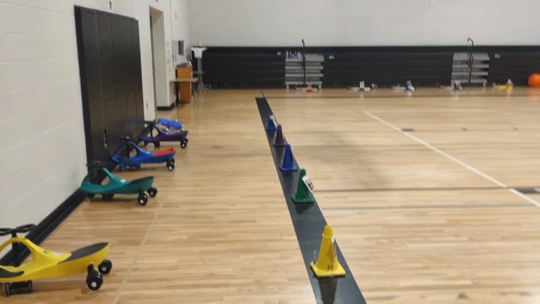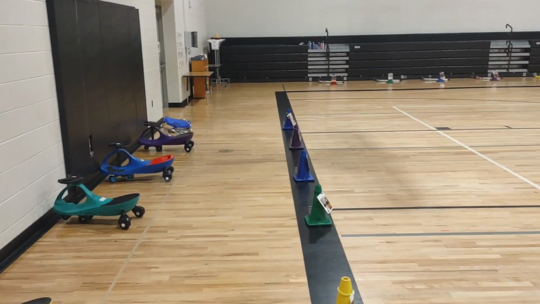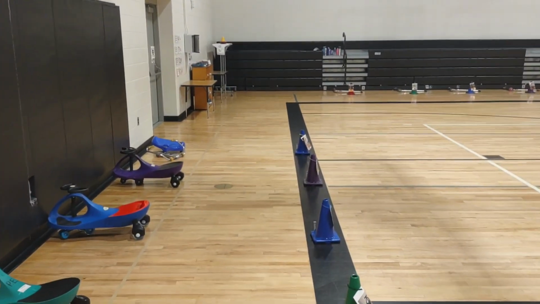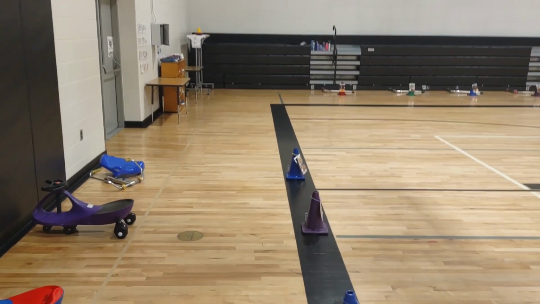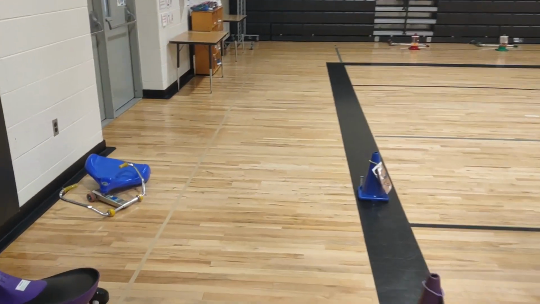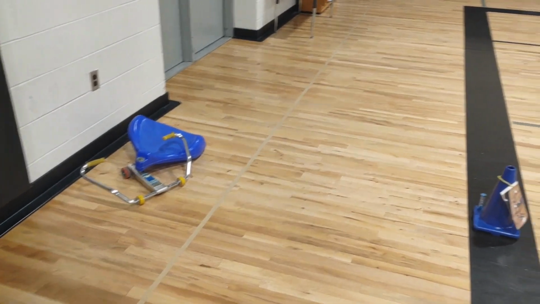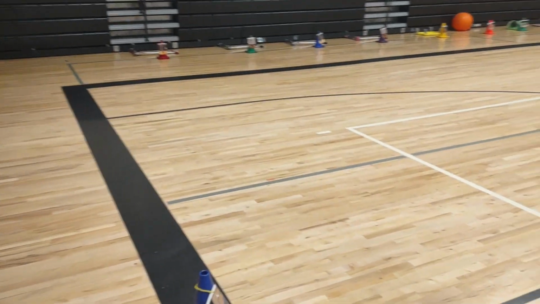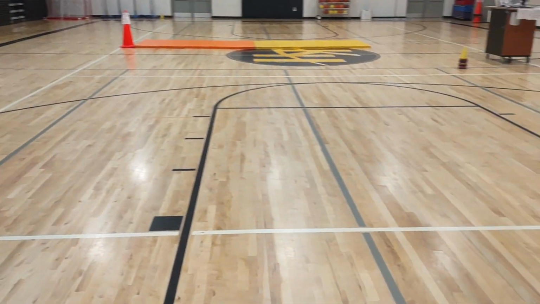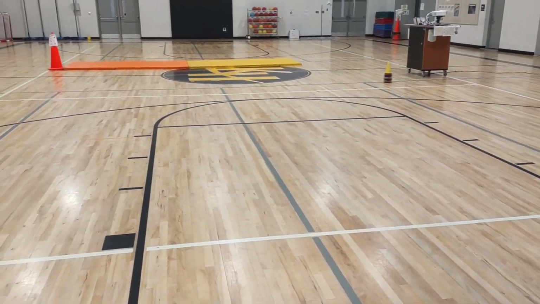I have about 25 to 30 students per class, but I've also used this lesson to accommodate up to 50 students. And this is our roller racer. They sit on it and put their feet up and use the steering wheel to make it roll across the floor. So they ride their plasma cars and the roller racer in this area.